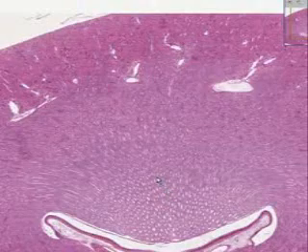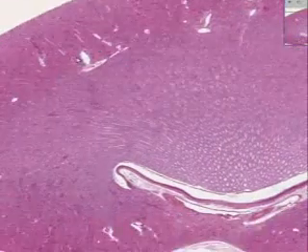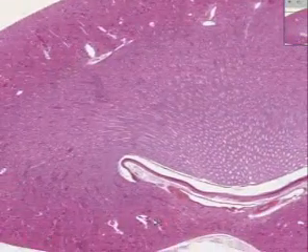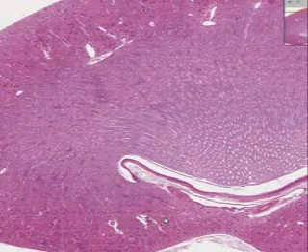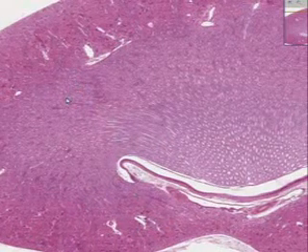But let's not get ahead of ourselves. Here is your medulla, which is pyramid shaped. Here is your cortex. Sometimes the cortex can dip between the pyramids, and that's known as the renal columns.